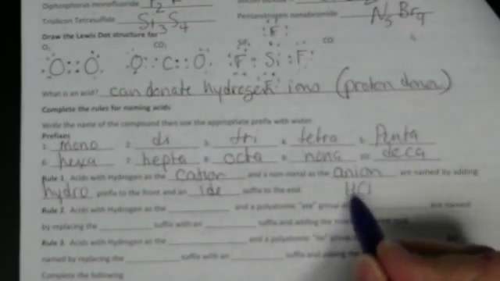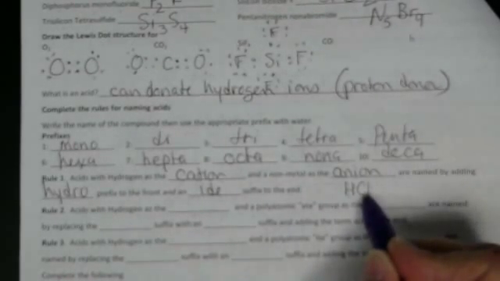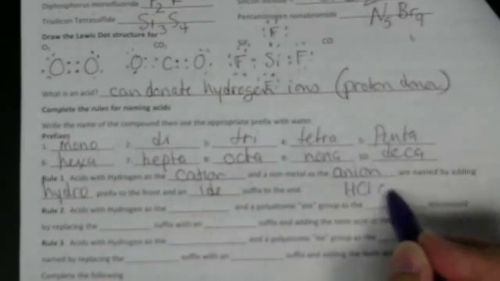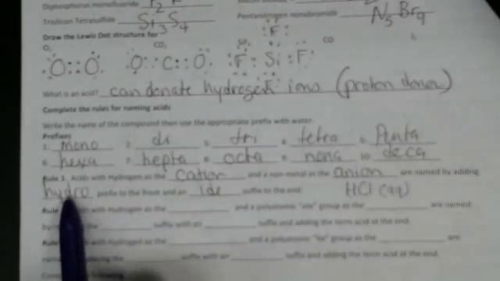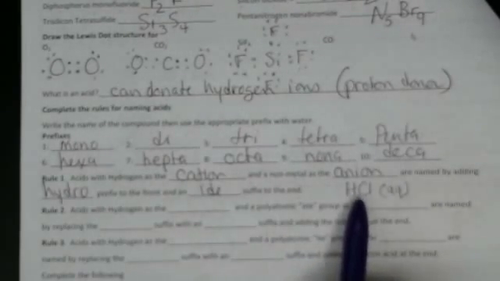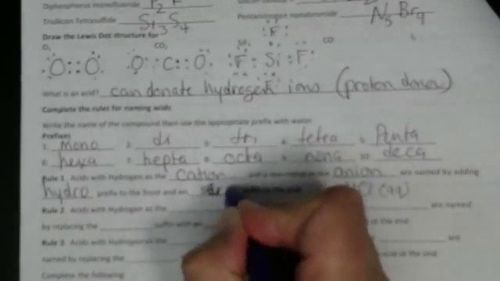So remember I said HCl would be hydrogen monochloride as a molecule, but in aqueous solution, in water, we would call it hydrochloric acid.